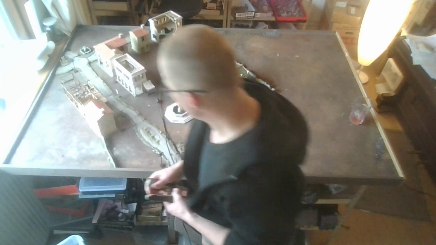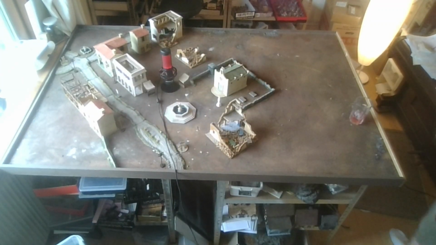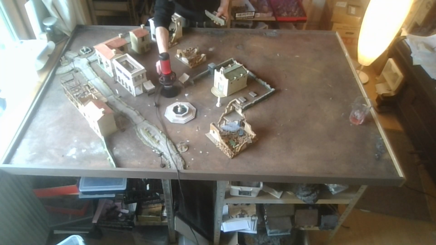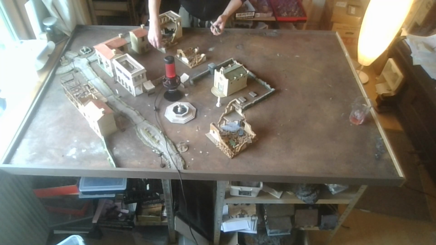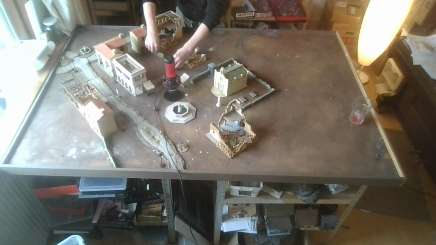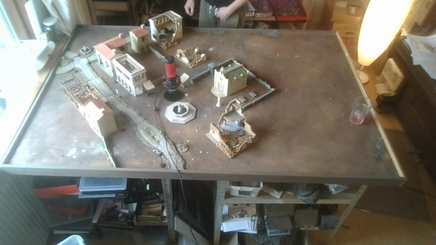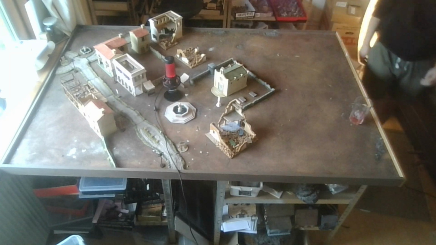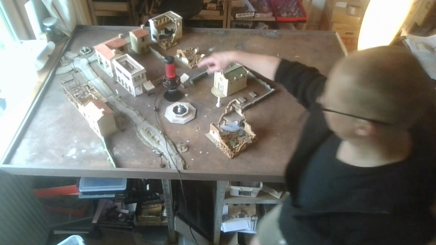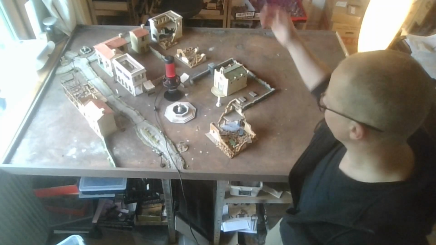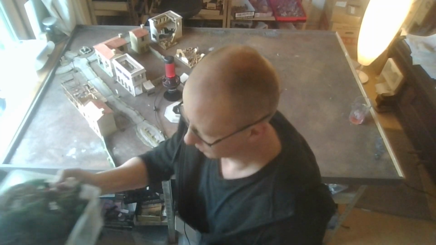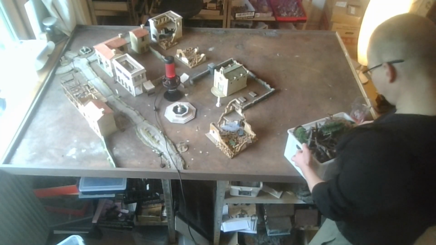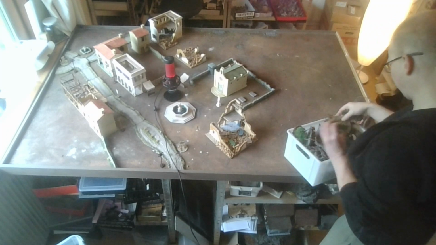Then we need a little bit more of the linear obstacles, I think, just to mark out the different areas of terrain here in the city. Like that. Yes, yes, that works for me. Now we have sort of a backyard here that I think needs a tree, something to make you feel like it was a garden at some point.